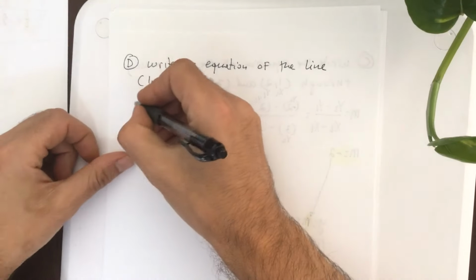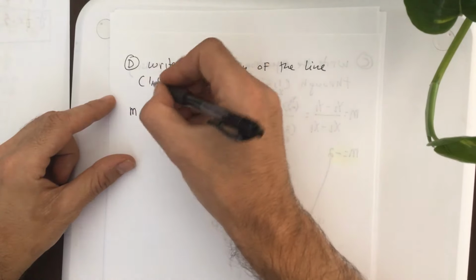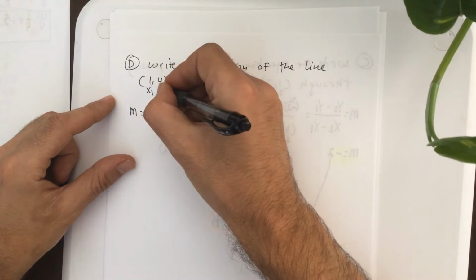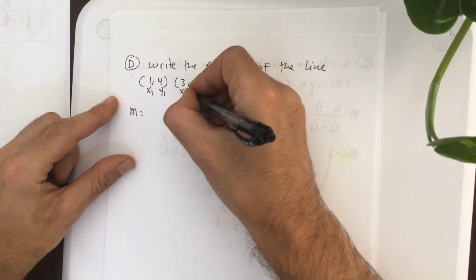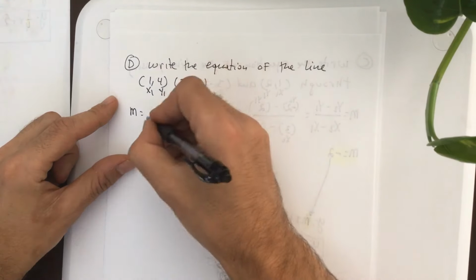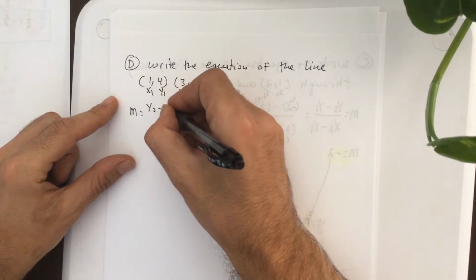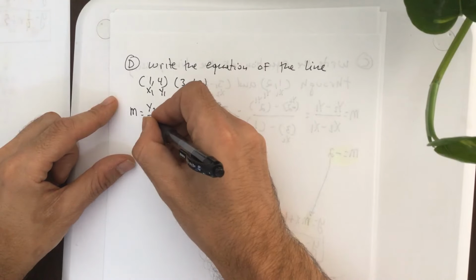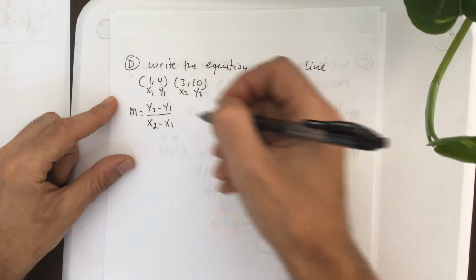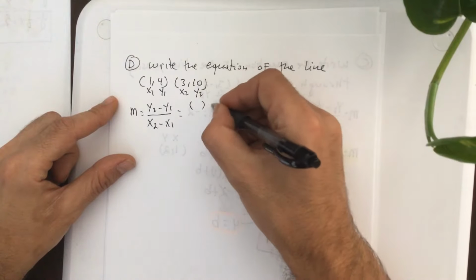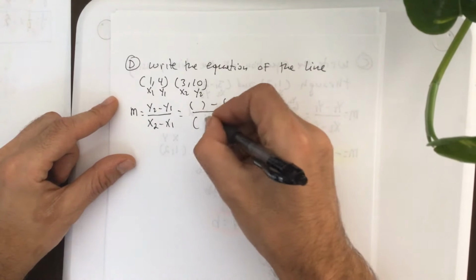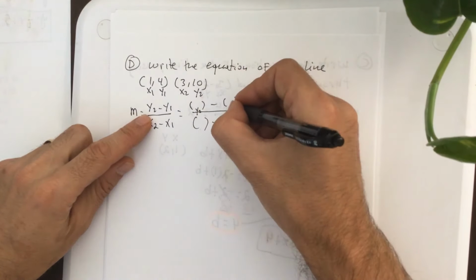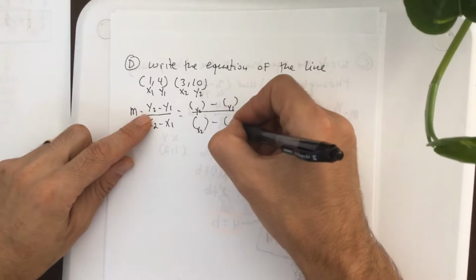Let's go over it. First of all, you gotta find out the slope. So let's call this one x1, y1, x2, y2. Again, the change in y, y2 minus y1, over the change in x, x2 minus x1. That's the slope formula. Plug in the information. Remember, this is y2, this is y1, x2, x1.